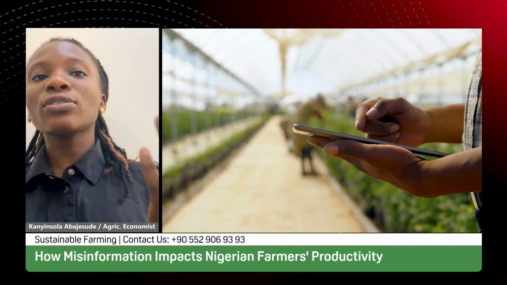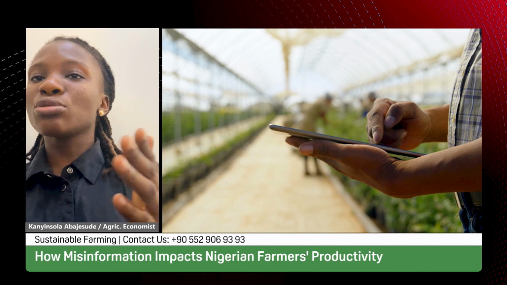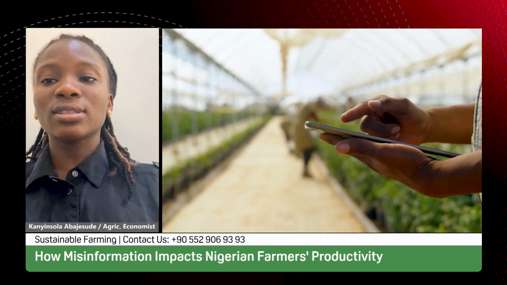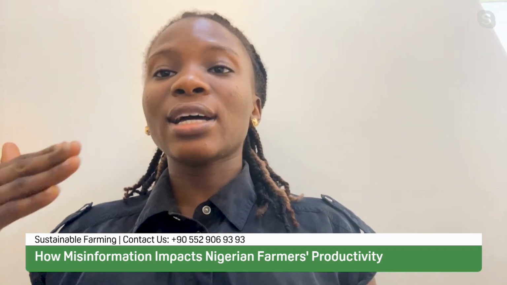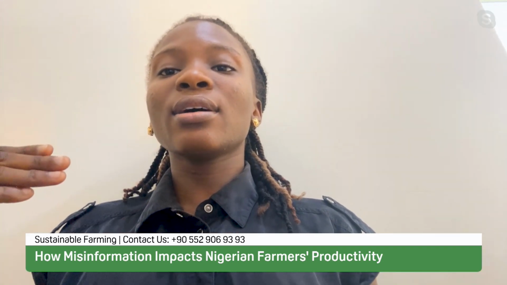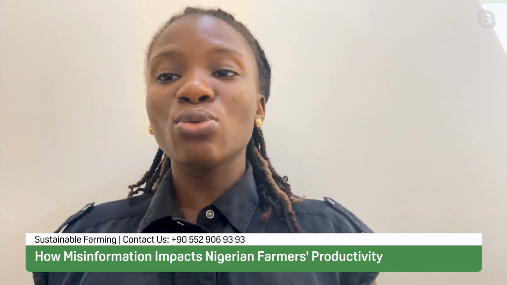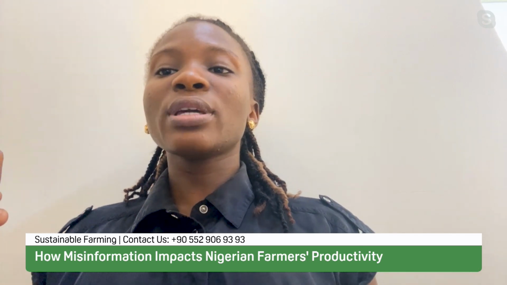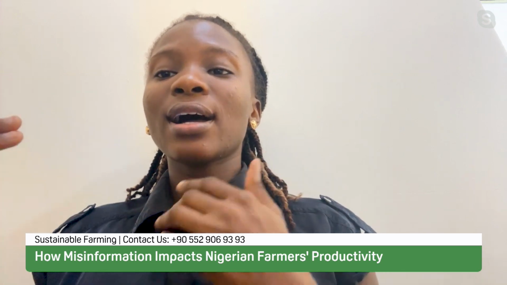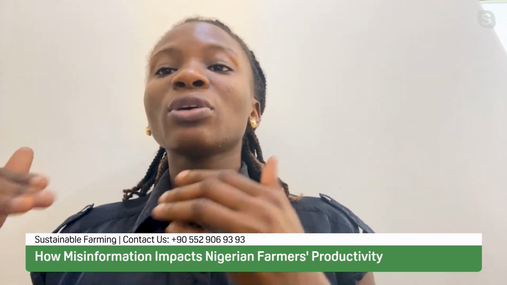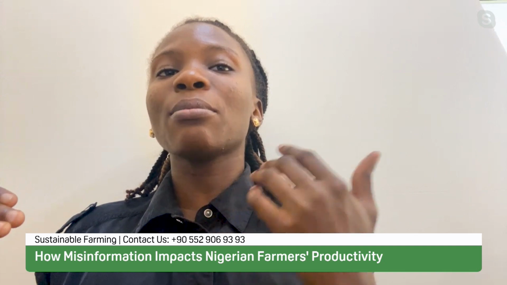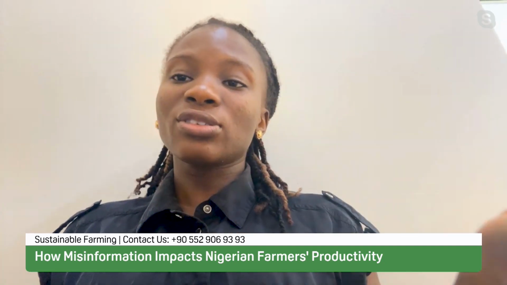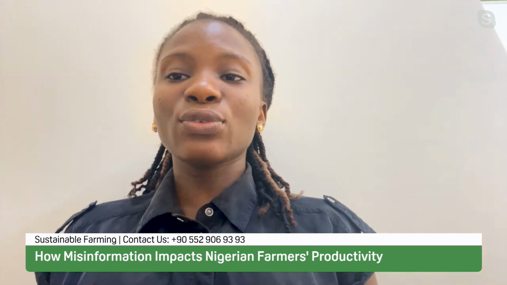So the solution for this is that we should have a good extension system that can train farmers in an informed way, so that they can make informed decisions. And also there should be a database for some of the practices, so that next time that data can be analyzed and they will be able to make data-driven decisions on their farming activities.